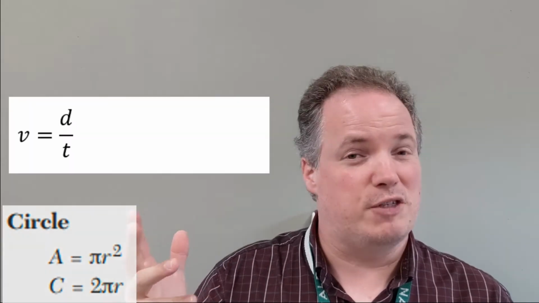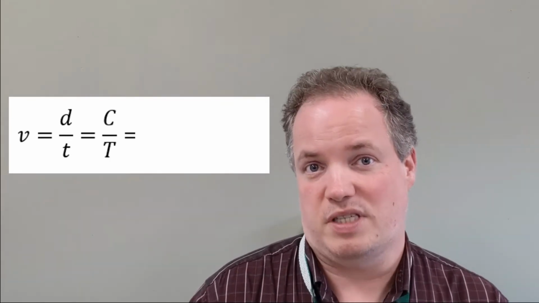When an object is moving in a circle, one of the most basic things we might want to know about it is how fast is it going? Well, the period is the time it takes to go around a circle once, and the circumference is 2 pi r. So if speed is distance divided by time, then that's circumference divided by period. That's 2 pi r over capital T.